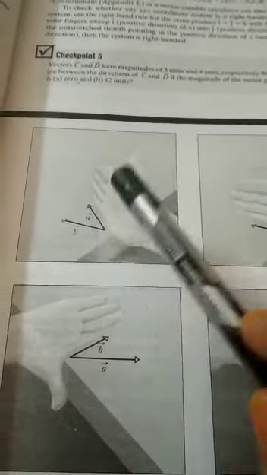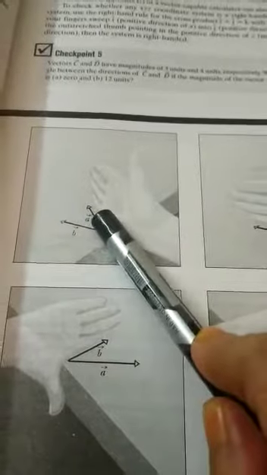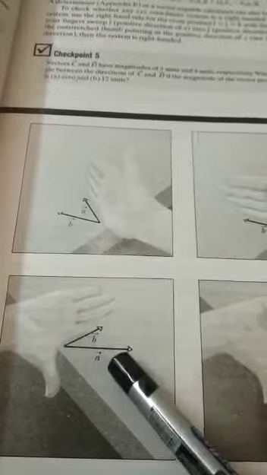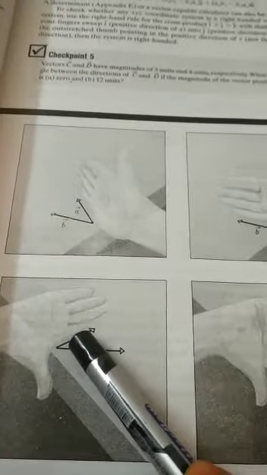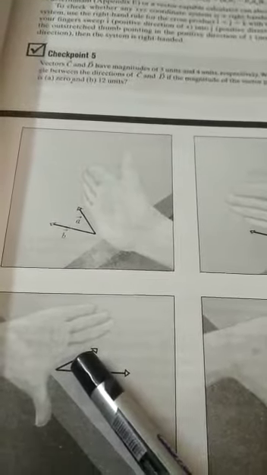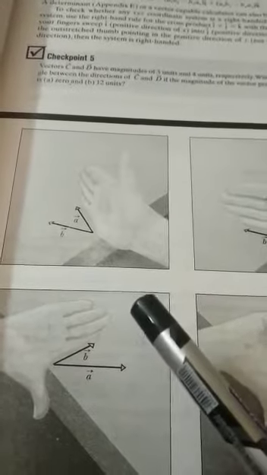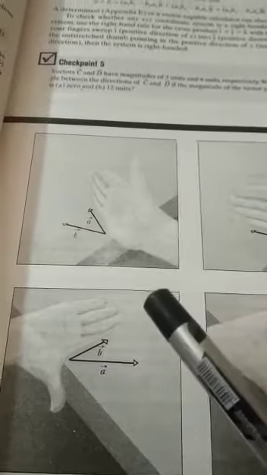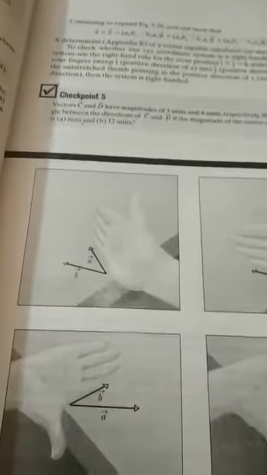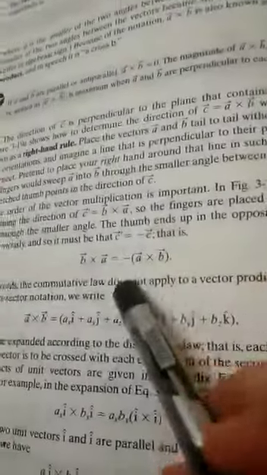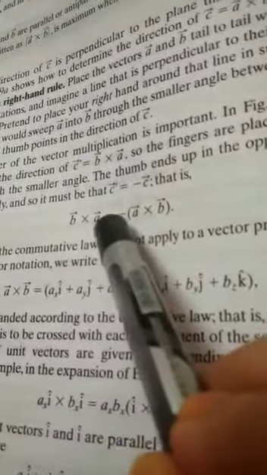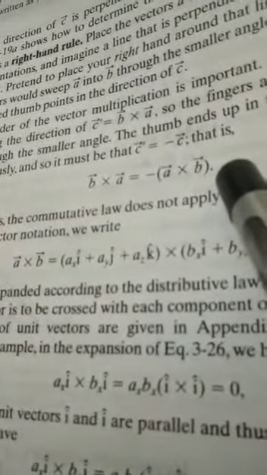Magnitude of A cross B is magnitude of A into B into sine of this angle. Magnitude of B cross A is magnitude of B into A into sine of the same angle. So the magnitudes are the same, but the direction of A cross B is exactly opposite to the direction of B cross A. Hence, we say that the vector B cross A is minus the vector A cross B. This is a very, very important rule, that vector cross product does not obey the commutative law.